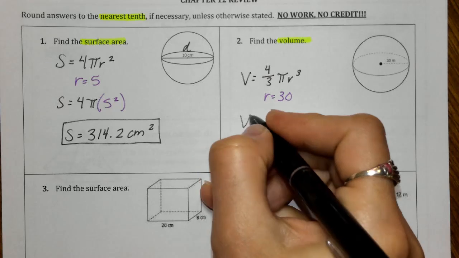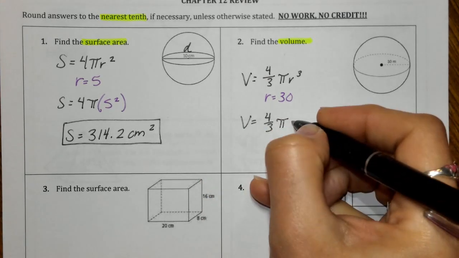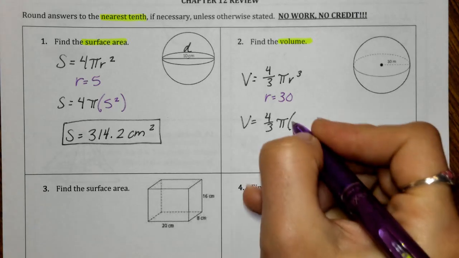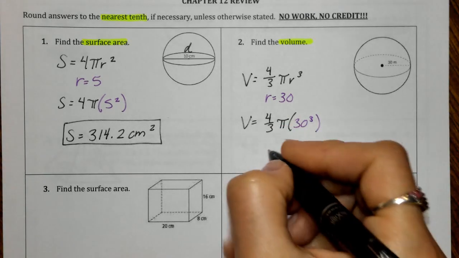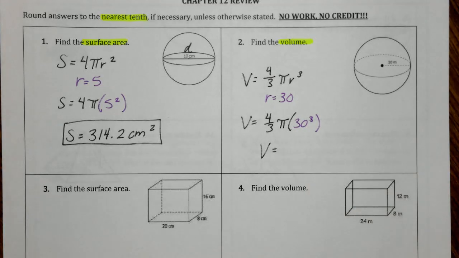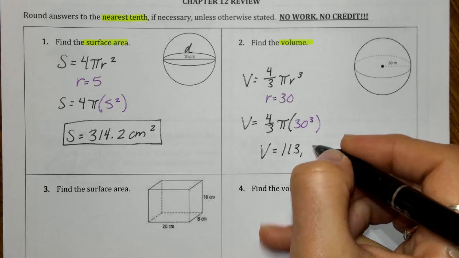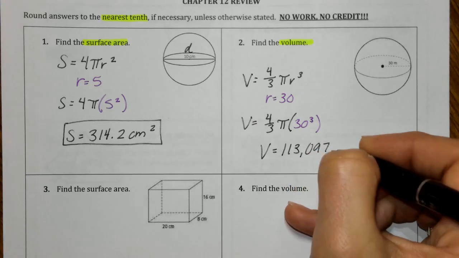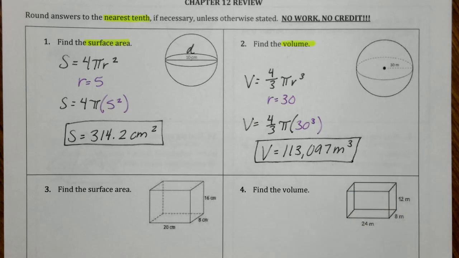So we're going to plug in 4/3 as a fraction function, pi, and then we're going to put in 30 to the third power. Plug it all into the calculator at once since it did not say exact, and we're going to get 113,097 meters cubed volume. We're changing that exponent on the units.